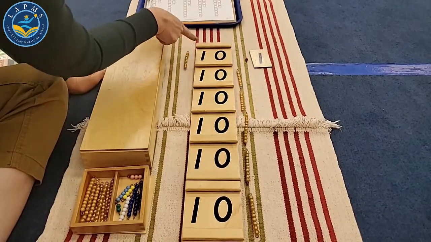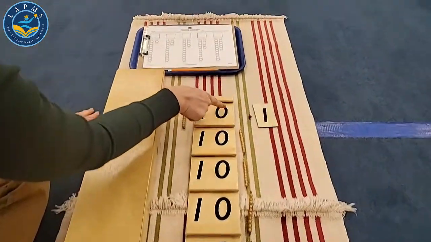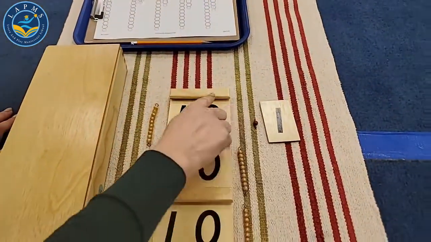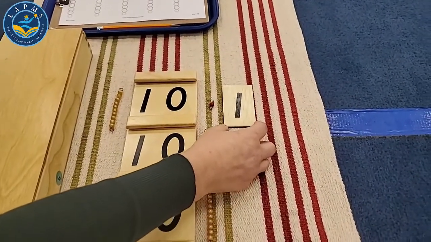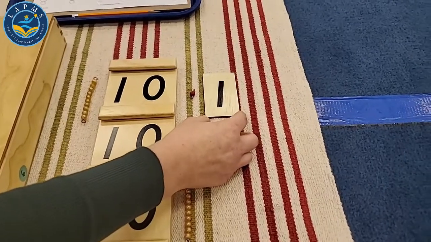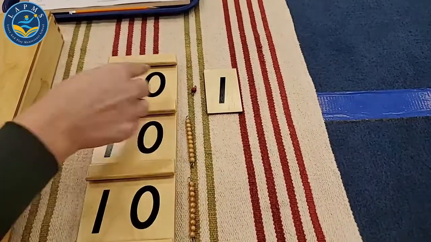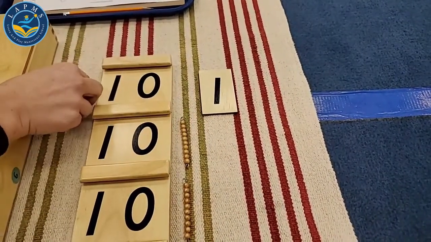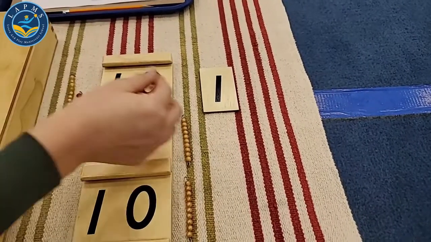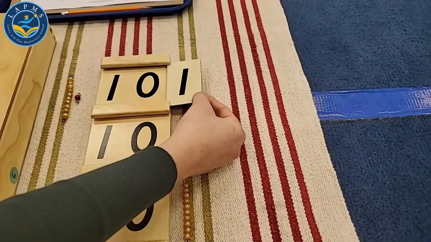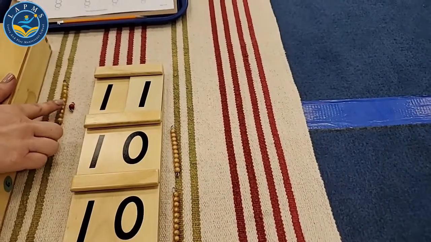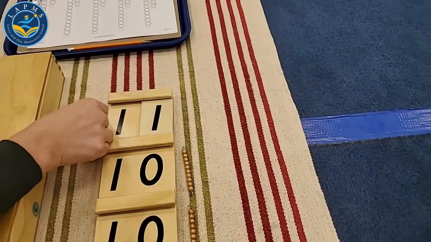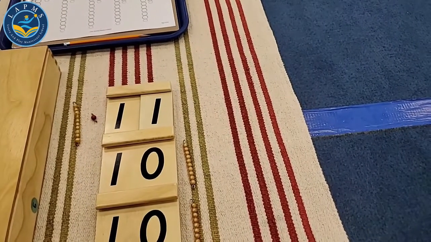And then we're going to move it. This 10 bar is here for this 10. And this 1 is here. We can add them together. 10 plus 1. And slide in this number. 11. 10 and 1 unit together is 11.